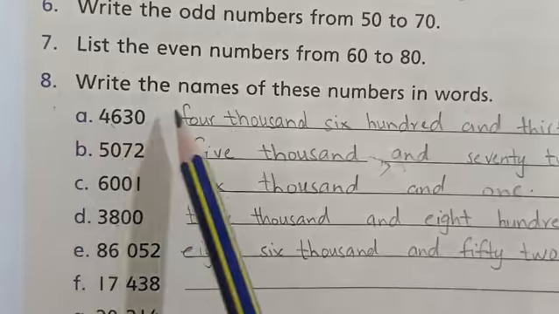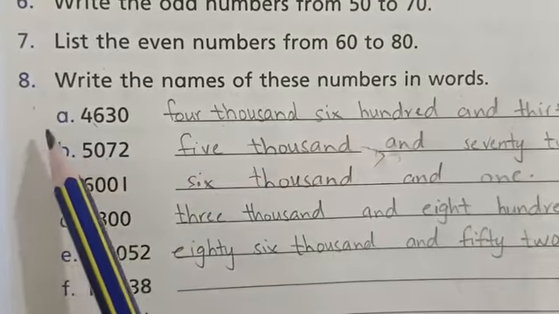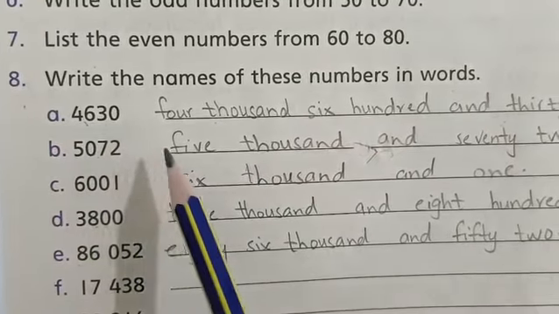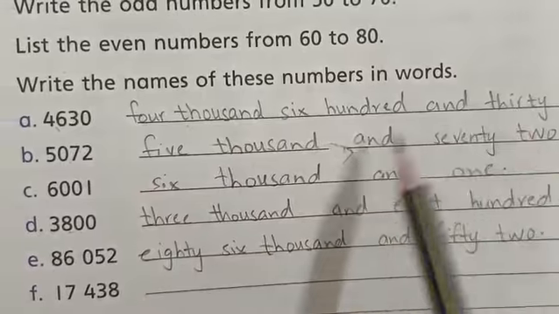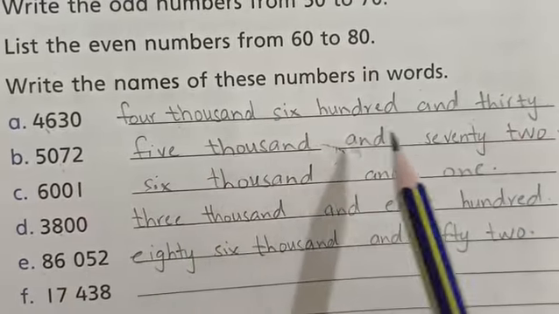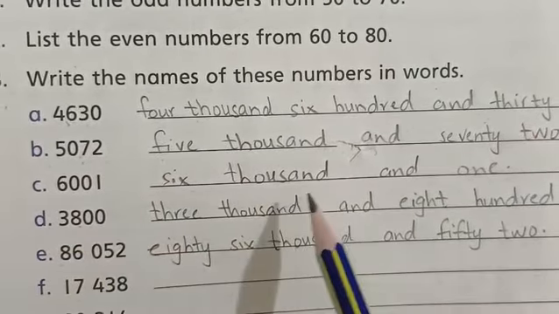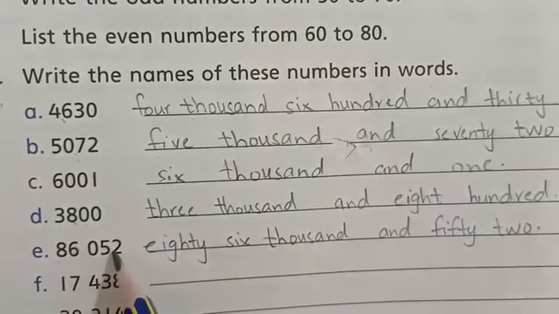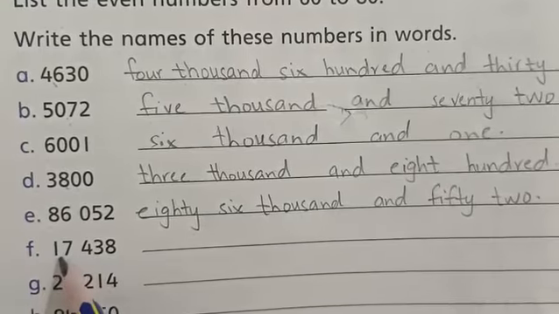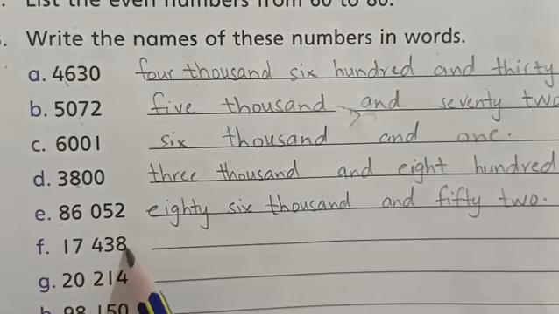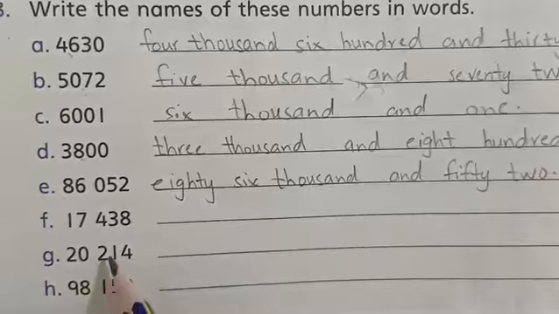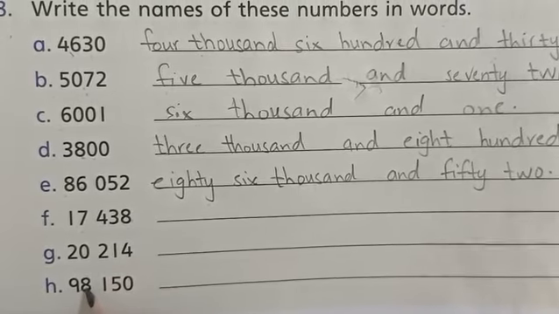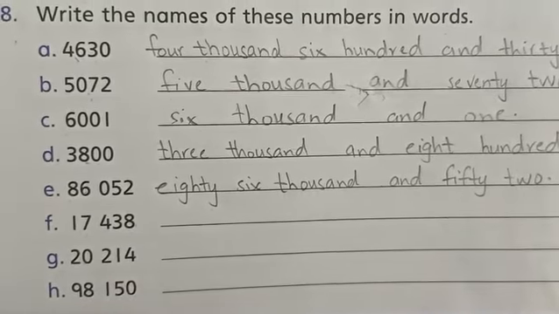Next we have question, write the names of these numbers in words. It is 4630, 5072, 6001, 3800, 86052. Next we have 17438, 20214, 98150.